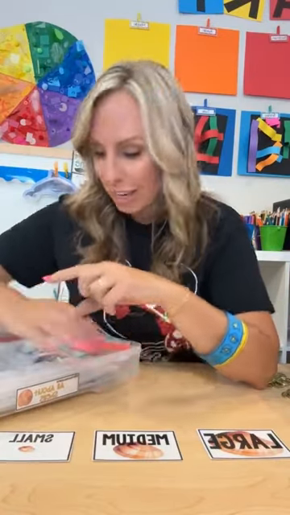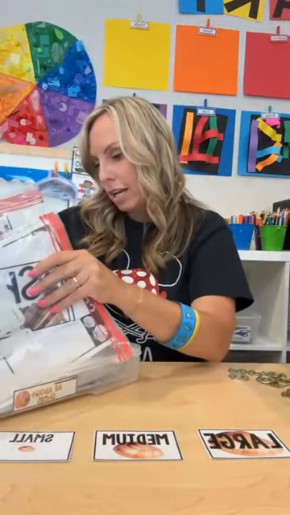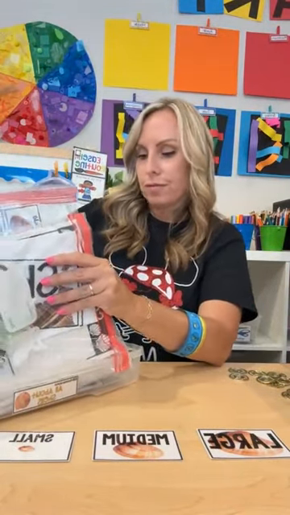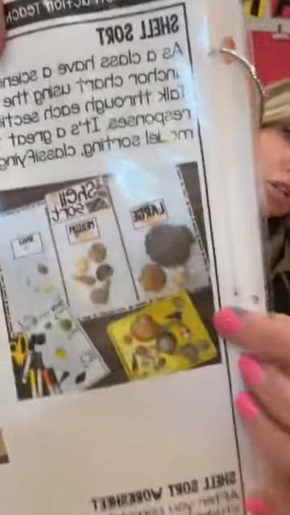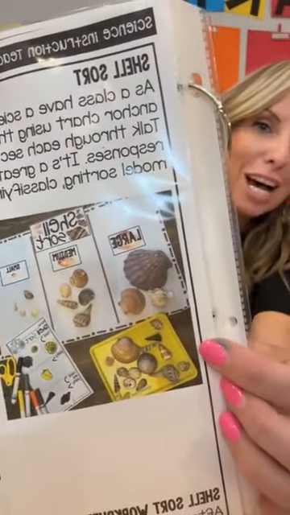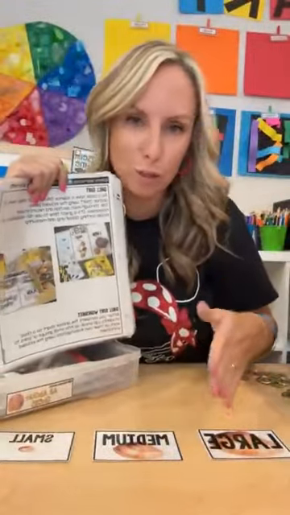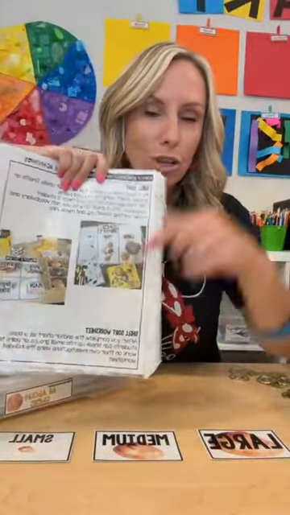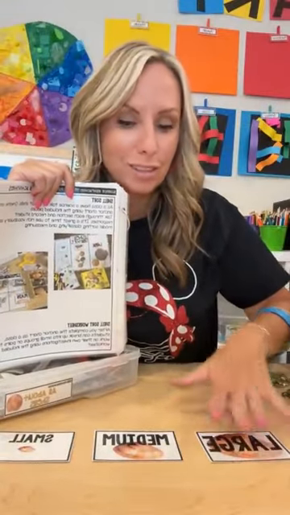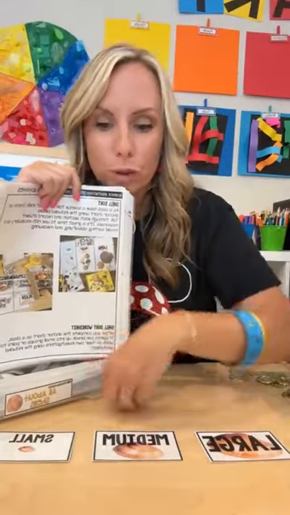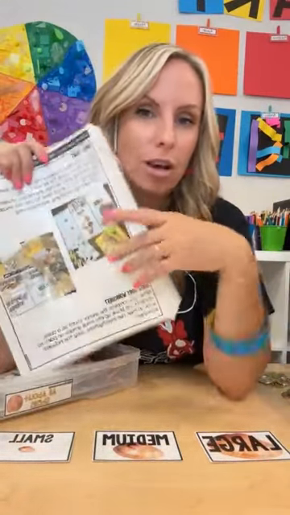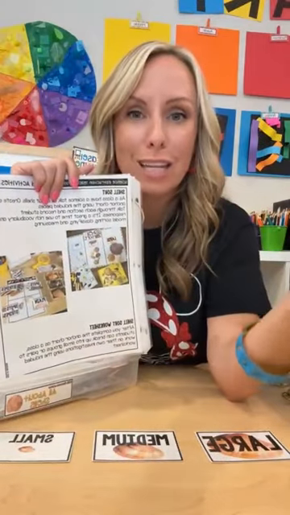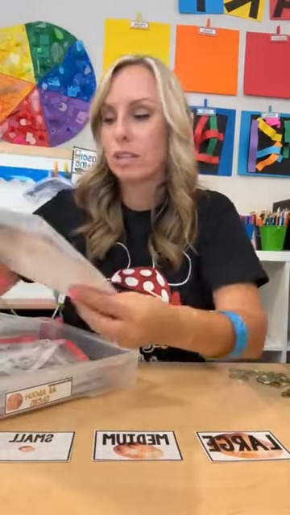So a great way to introduce the thing that is at the Science Center, if you have this, is to do a giant shell sort at circle after you read a book. So take an anchor chart, draw some lines. You don't even have to glue these on, and the students can each put their shells on, and you can sort the shells like you do in the Science Center. That way they know what to do when they go to the Science Center.